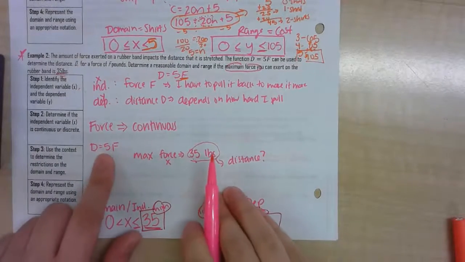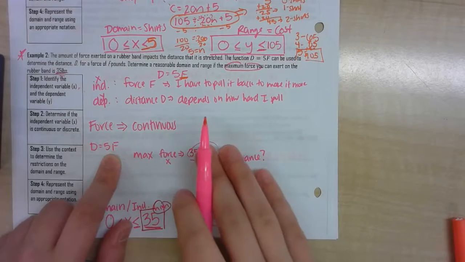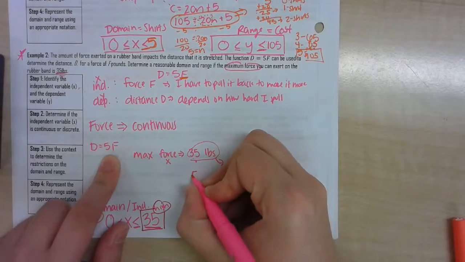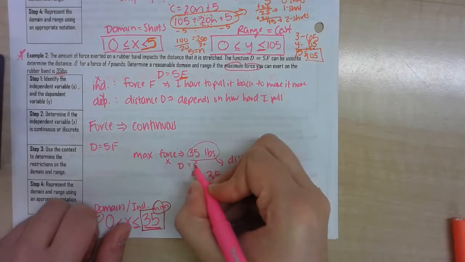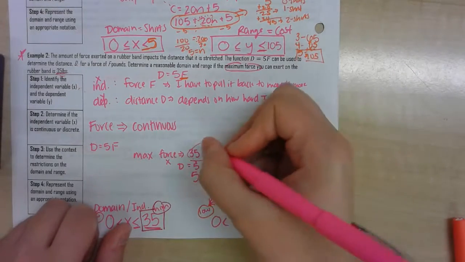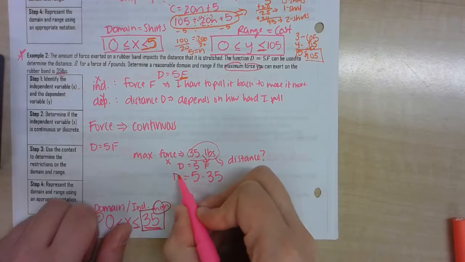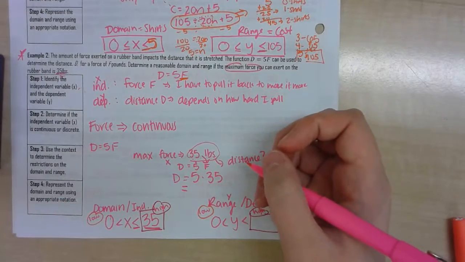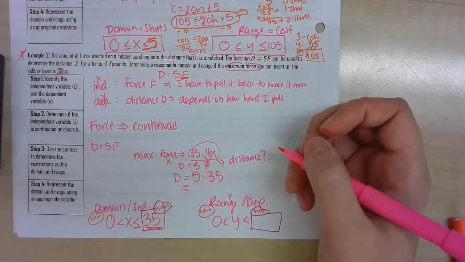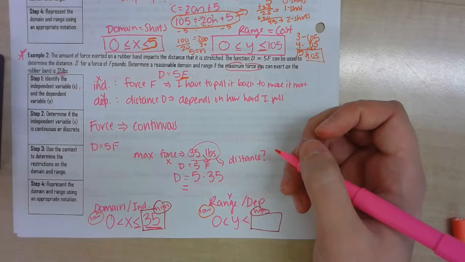How can I figure that out? Well, I know that my distance is equal to 5 times the force. So if my distance equals 5 times F, I know that my F up here is 35. My distance is going to be 5 times 35, and I know that 5 times 35 is 185. You guys are probably going to have to check that.